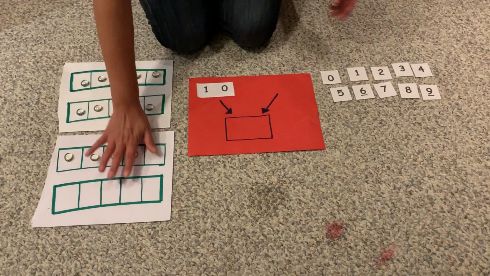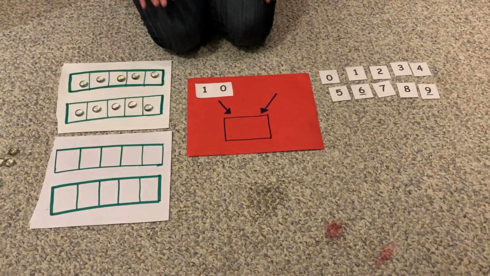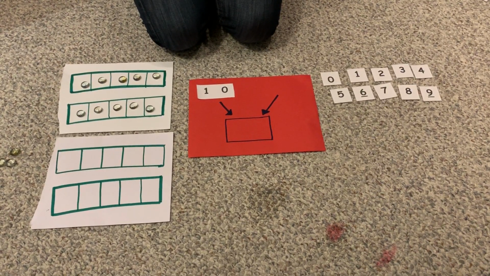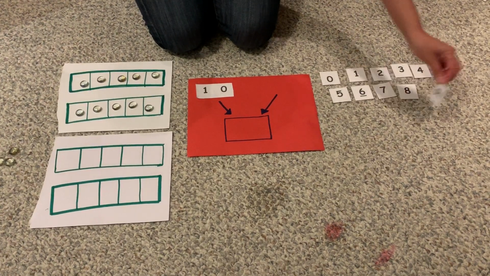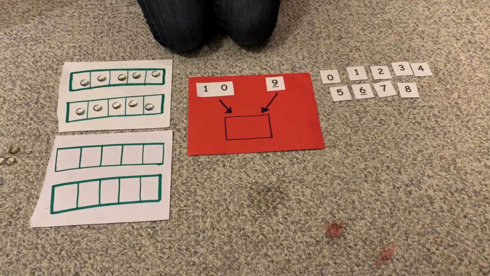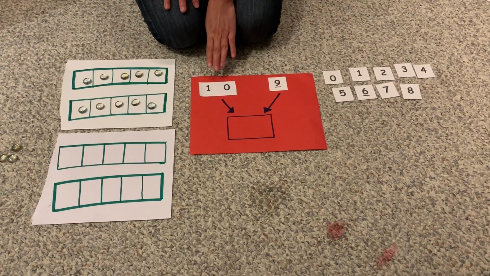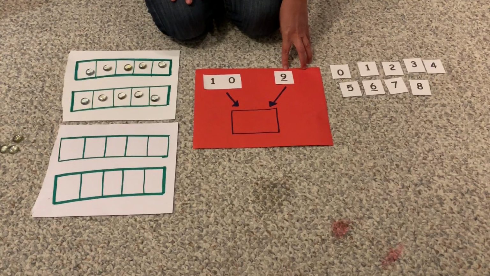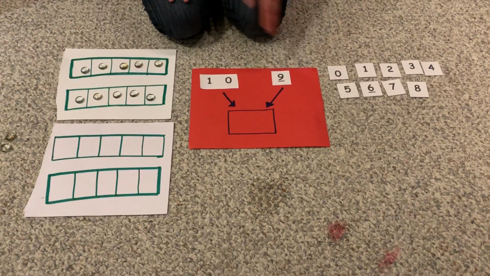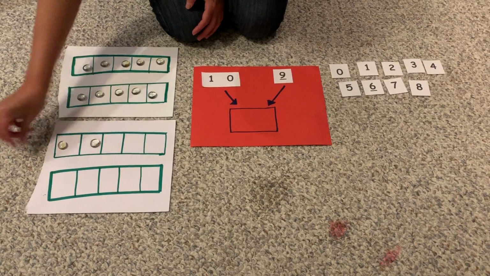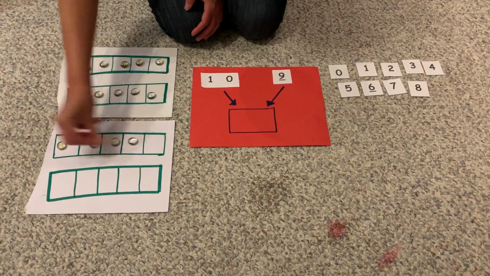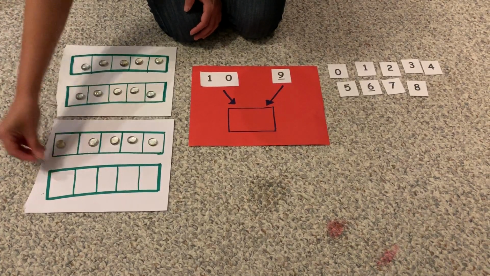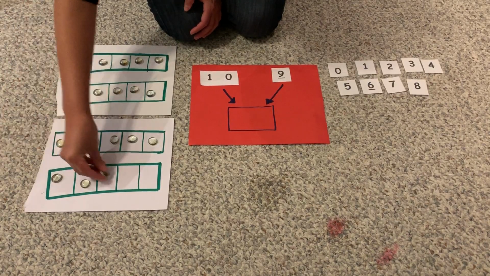All right, let me clear off my bottom mat, and it is our last and final one. I think I want to do 10 and 9. All right, go ahead and pull out your 9 objects. I know for me, 9 is 1 less than 10. So I have to fill up everything except that last box.